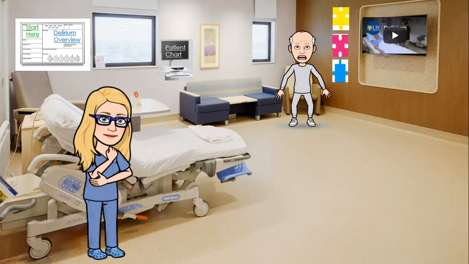Next in the process, I use the insert feature of PowerPoint to embed links and videos relevant to the content. In this example, the patient chart hyperlink launches a case study written for this scenario. There is also a hyperlink for a delirium overview, which takes the learner to an up-to-date page, which provides a little bit beyond the basics on delirium.